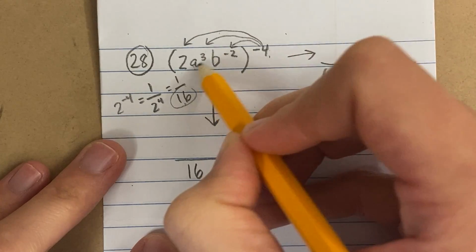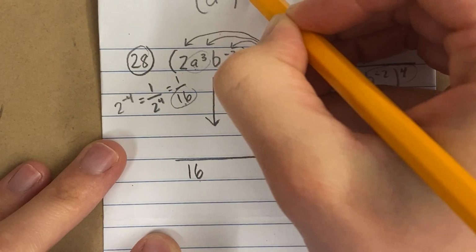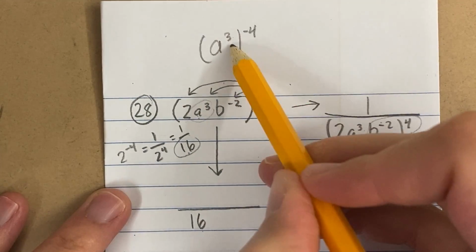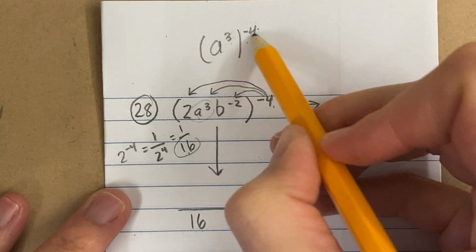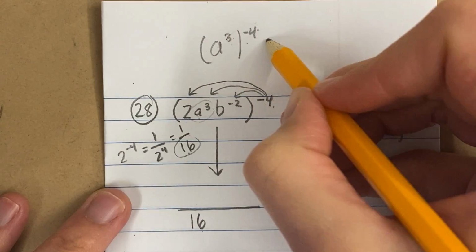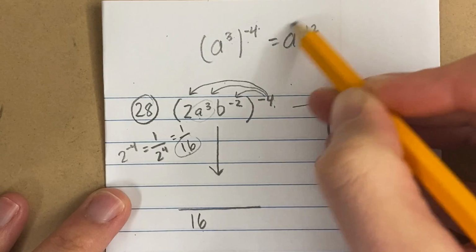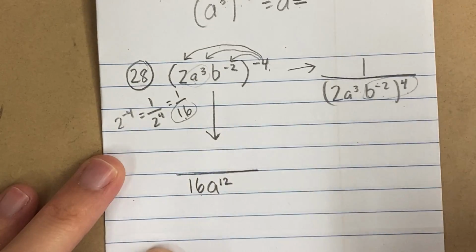Now here, I have this negative 4 being applied. So this is basically this. And what we remember from past problems is that when I have exponents like this, I multiply them. So here, I'm going to multiply. So I get 3 times negative 4, that's a to the negative 12th. Well, that's negative. So we're going to take this a and put it on the bottom because it had a negative exponent.